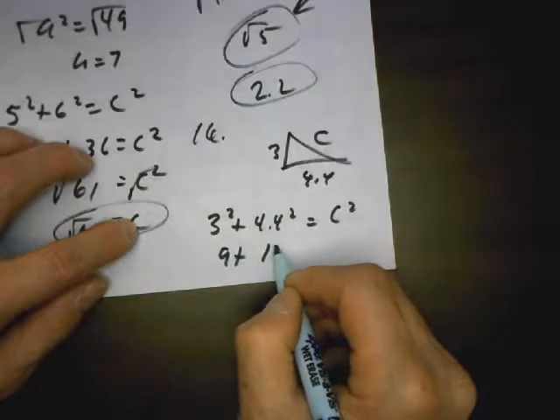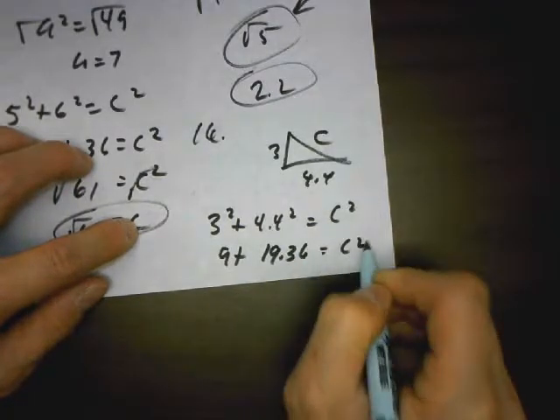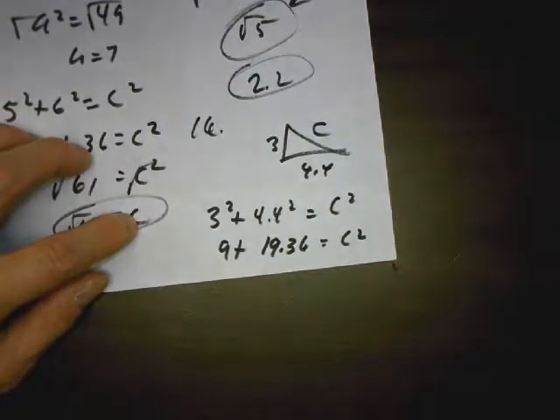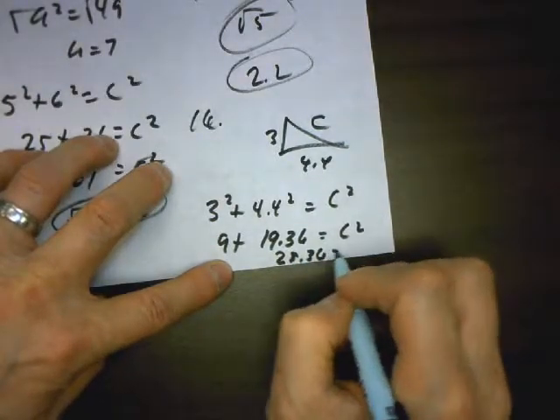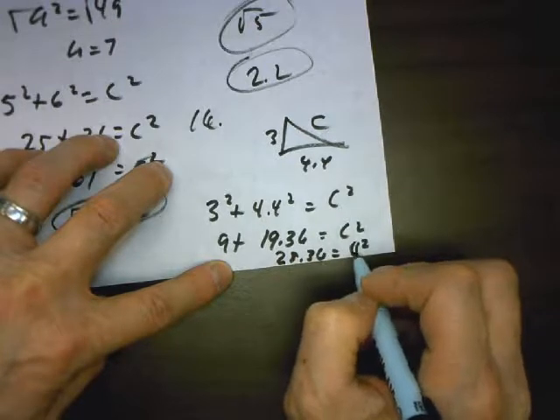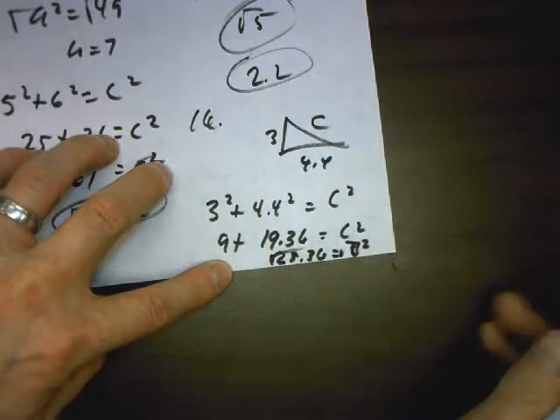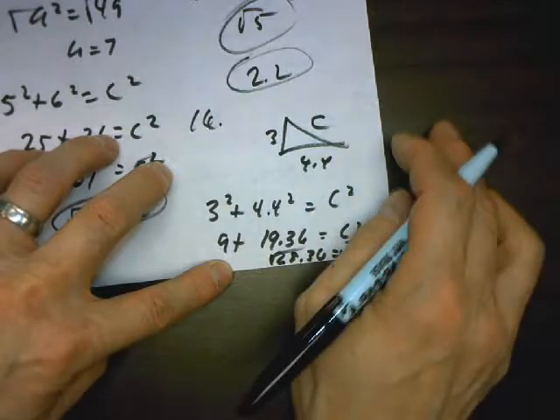We're going to get 19.36. Add these two together. You get your decimal. And then when you take the square root of both sides, because we got c squared, right? We need c. You're going to have your answer. Rad 2836 is going to be the exact answer for that.